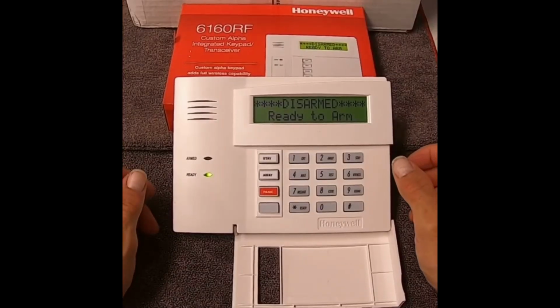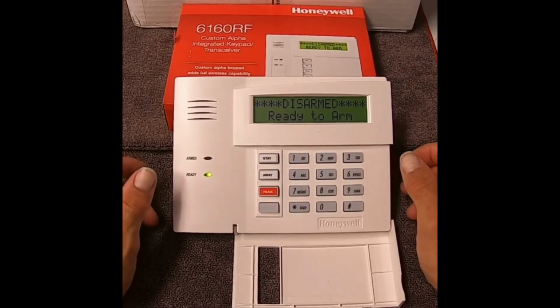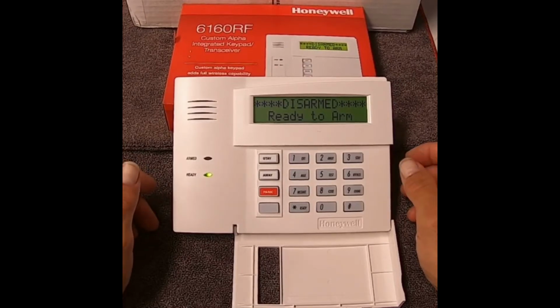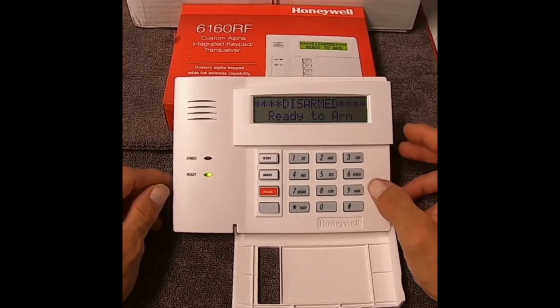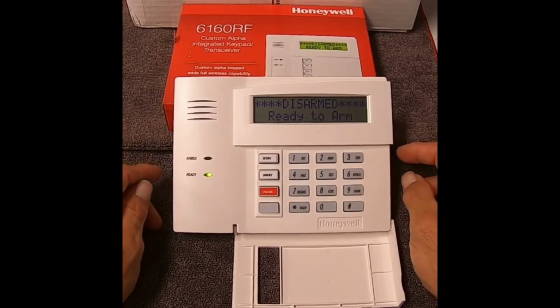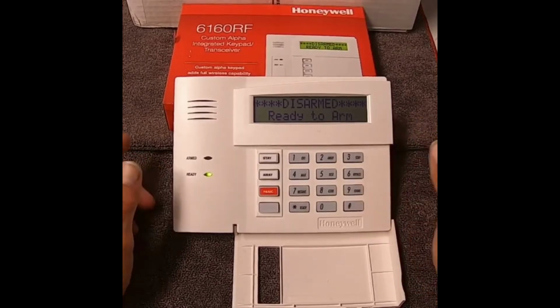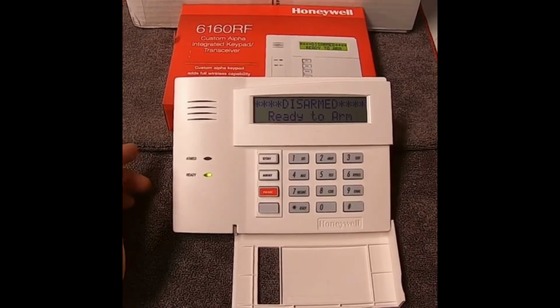In order to add a user, let's say you have a housekeeper or somebody coming by to watch your house, you need to know your master user code. The default master user code is 1234. 01 is your installer code. 02 is your master user code. So 03 through 36 are the usable codes to add other people.